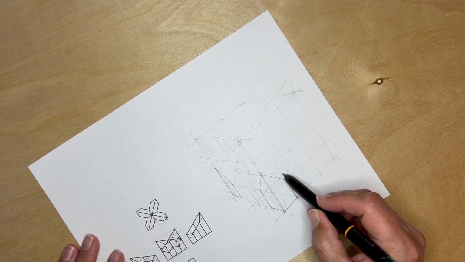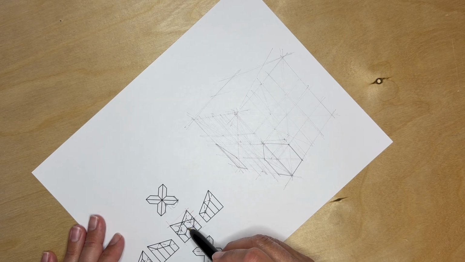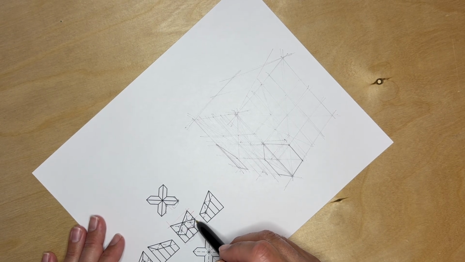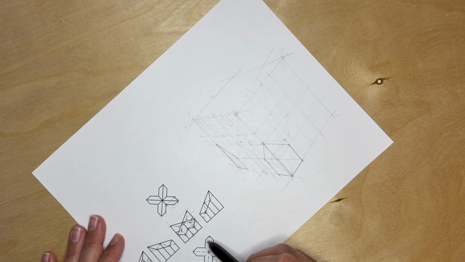So what I have just drawn in is a line that exists right here and right here to find that point.